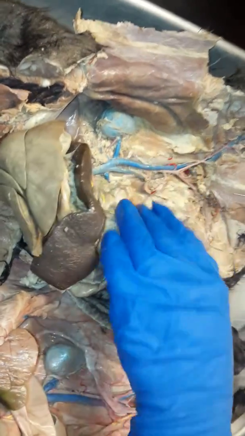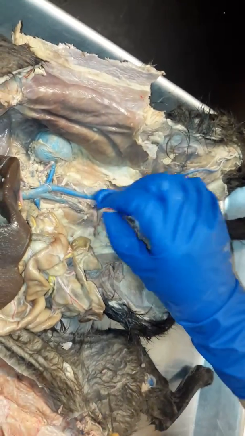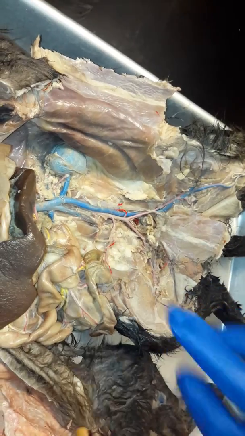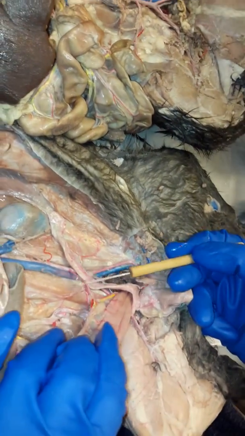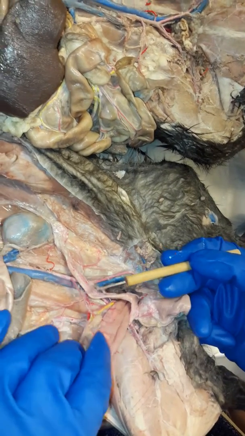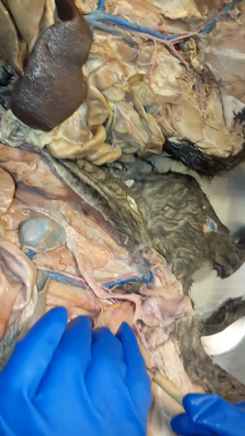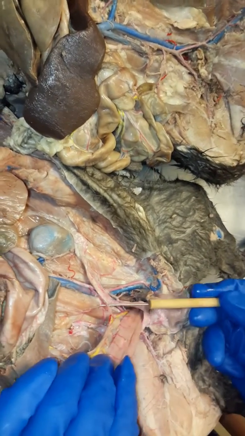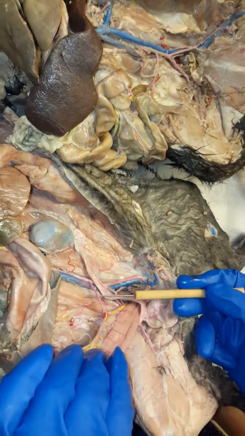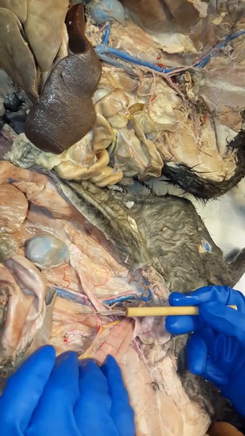Down here, you can see it's been cut away because we cut this large intestine off. This artery right here that's been cut away, and you can see it right here. Okay, so this lower branch of the abdominal aorta that you can clearly see is going to the large intestine, this is the inferior mesenteric artery. And it's going to supply blood to the large intestine, okay?